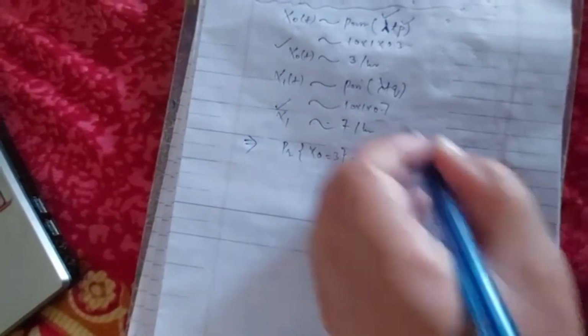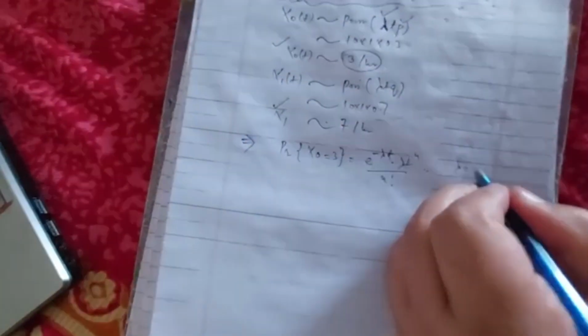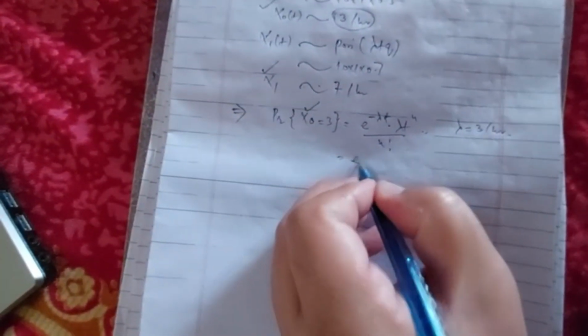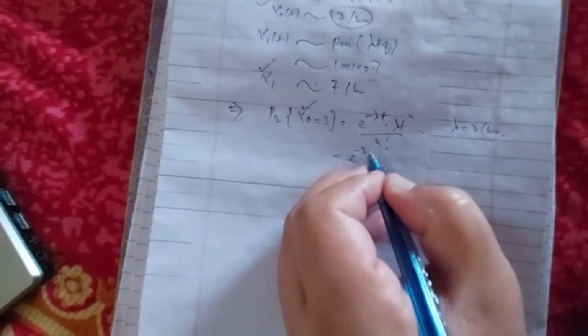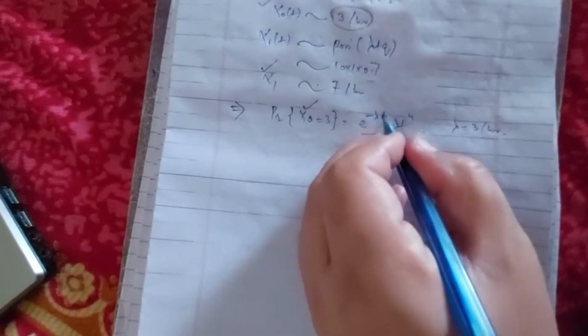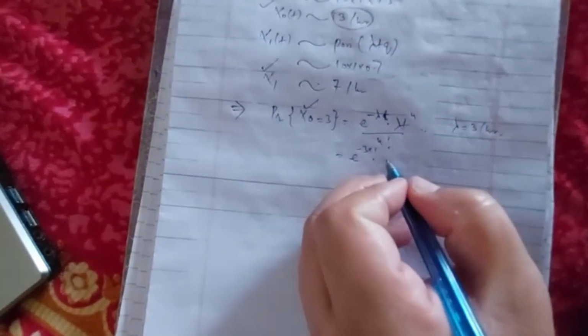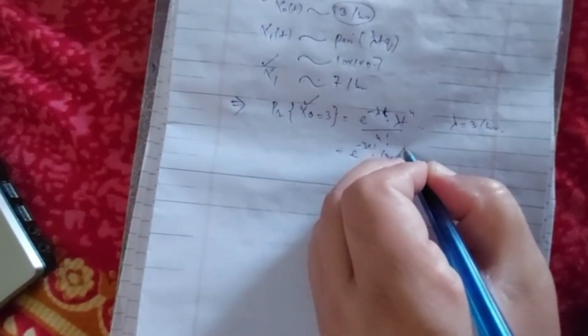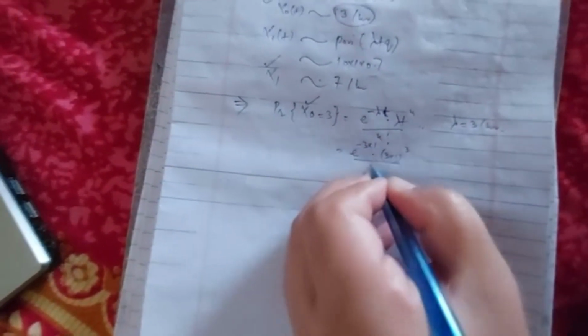Now lambda here is the updated one, 3 per hour, for x naught. So it will be equal to e raised to the power minus 3 into 1, where t is equal to 1 hour because we are only measuring it for 1 hour, and 3 into 1 raised to the power 3, divided by 3 factorial.